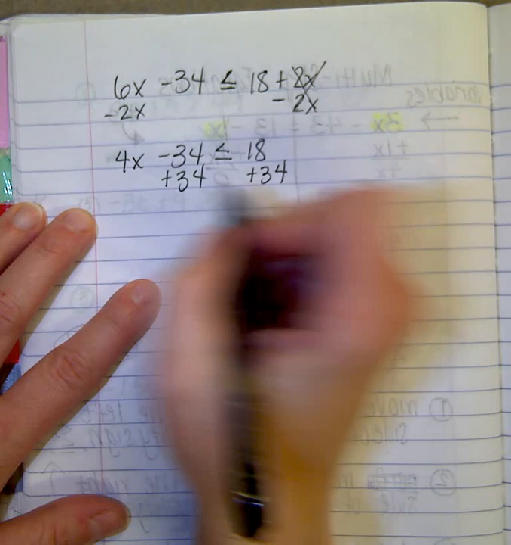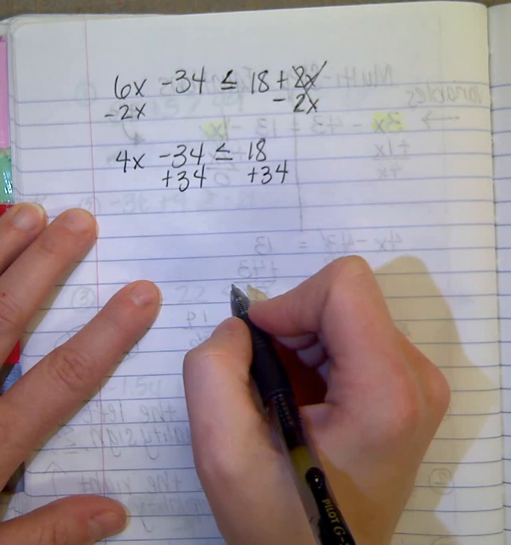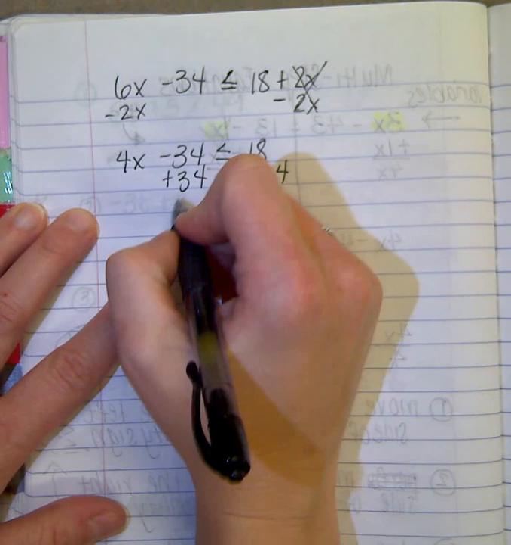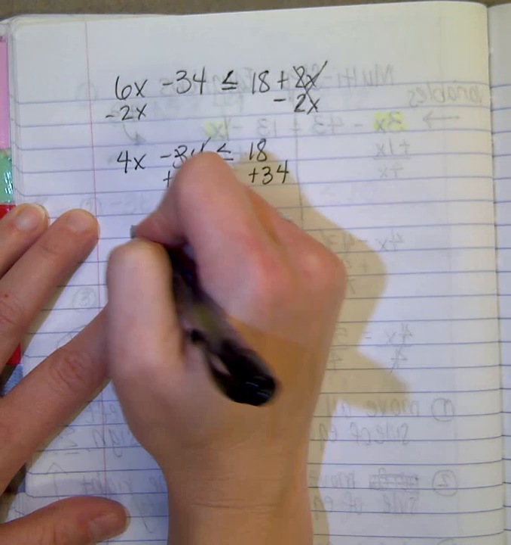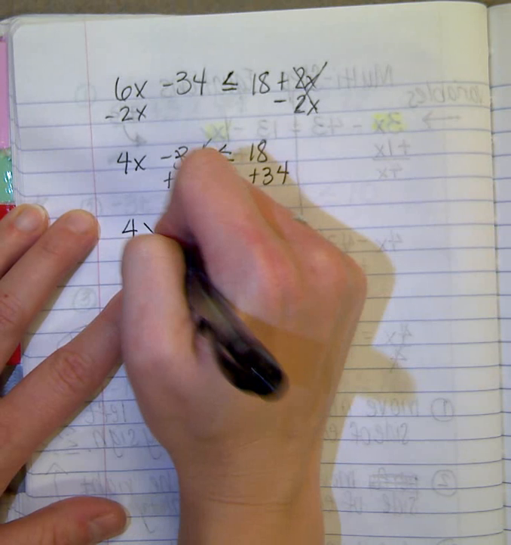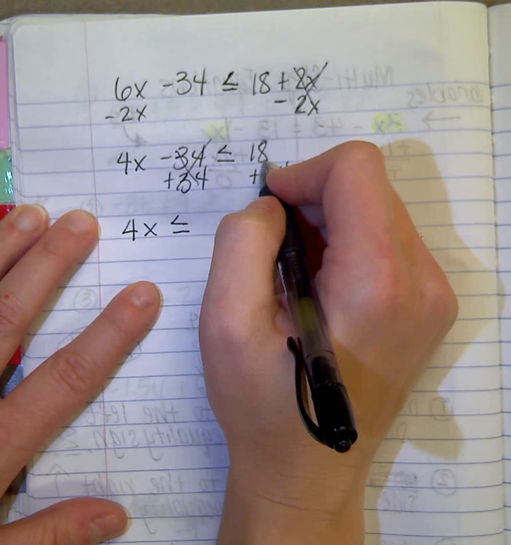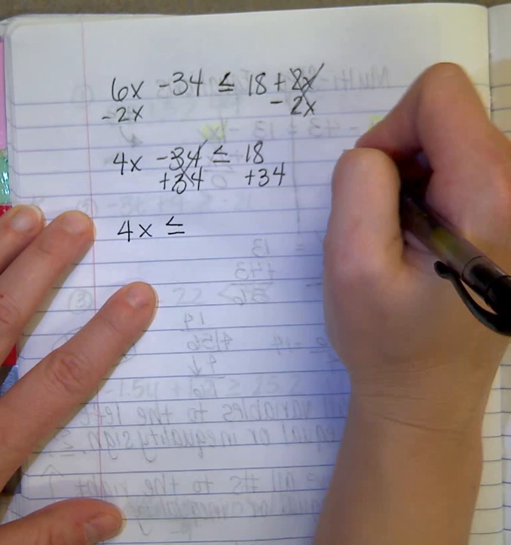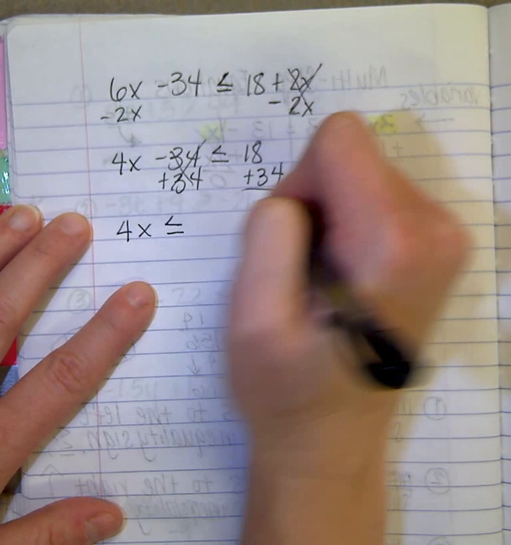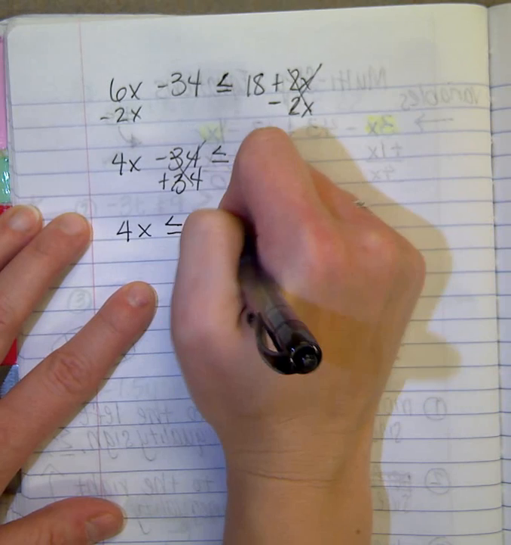And feel free to stop the video to catch up, okay? And so these cancel out, and you get 4x is less than or equal to 18 plus 34, which is 52. Okay?